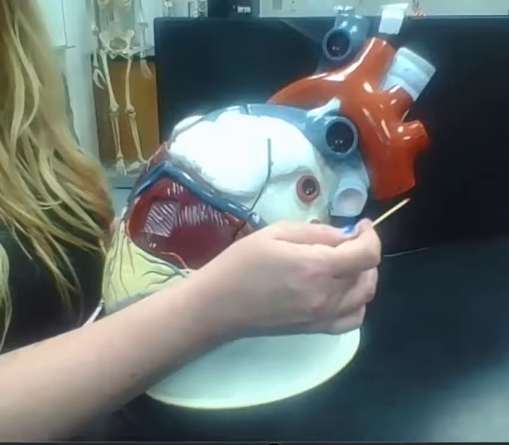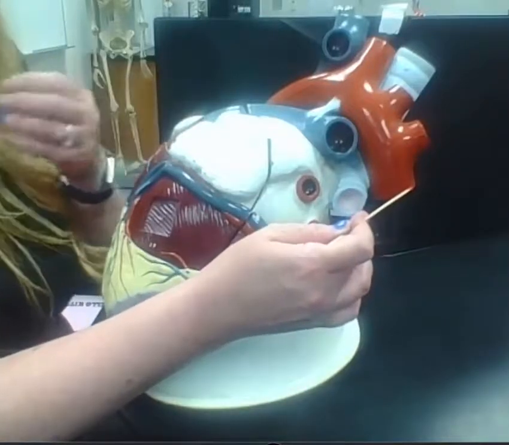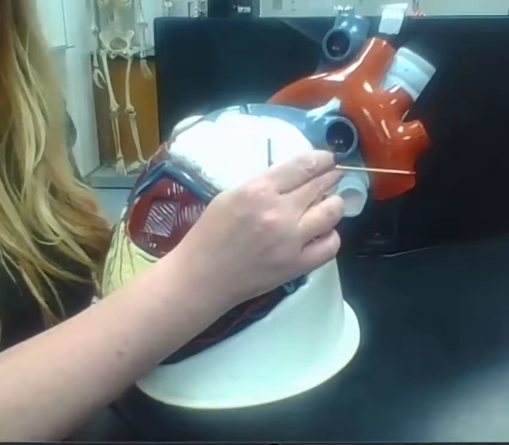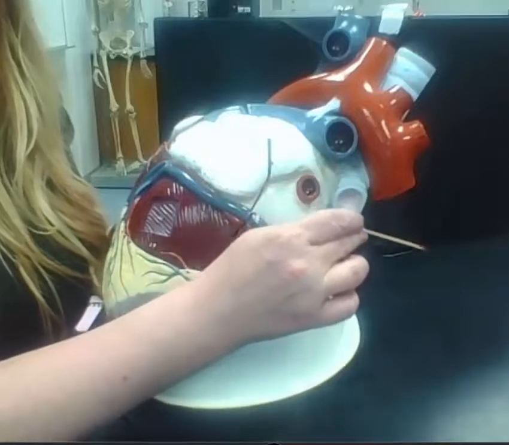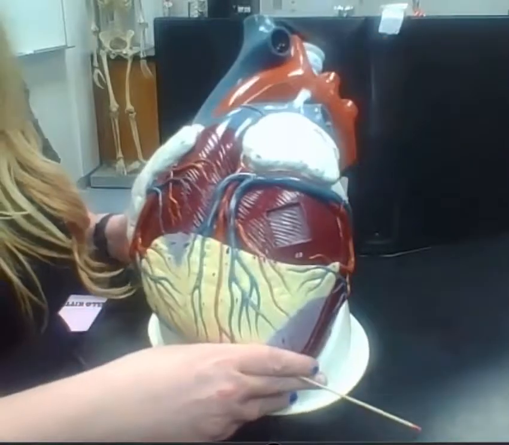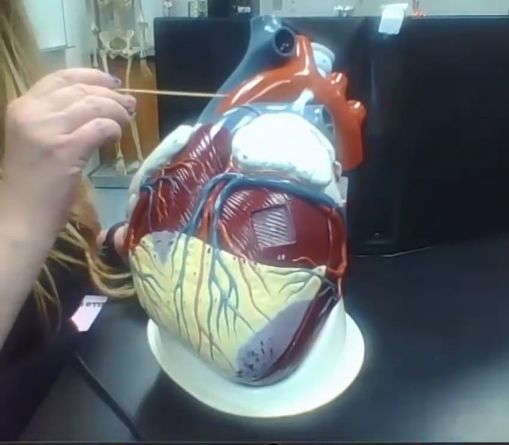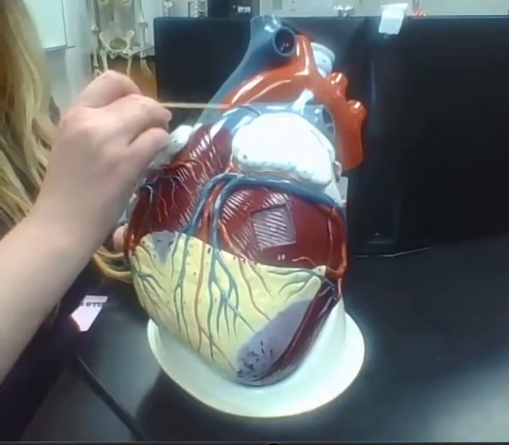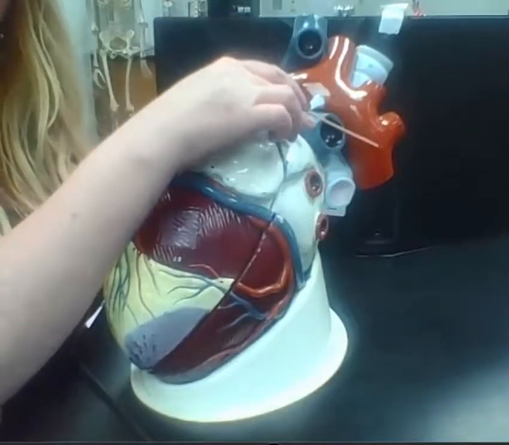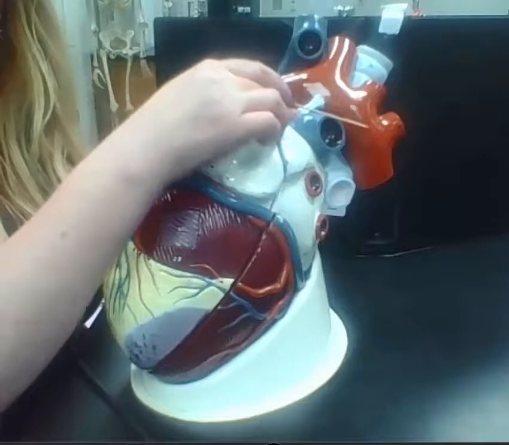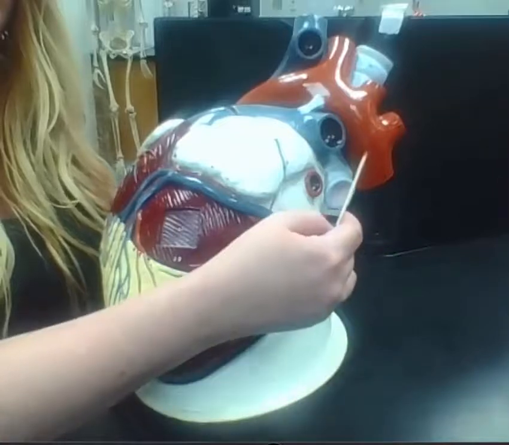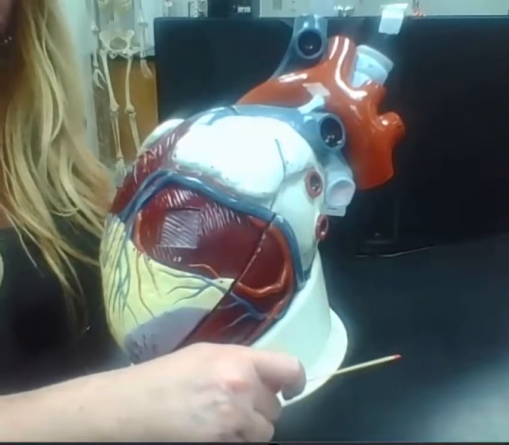Remember, this is all the aorta, but these are all different segments of the aorta. This now will become the descending aorta. The descending aorta is going to continue to go down to the lower portions of the body. The function of the aorta is to send oxygenated blood to the body. These three branches here are responsible for sending blood to the upper portions of the body, whereas the descending portion of the aorta is going to continue to go down and send blood to the lower regions of the body.